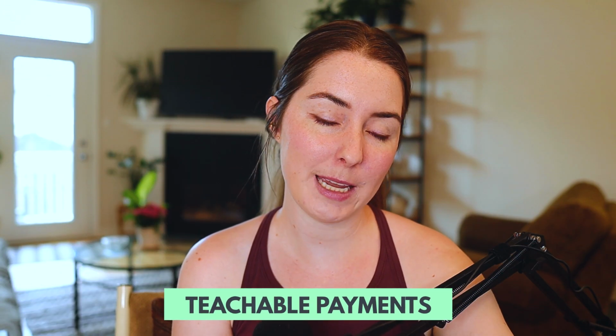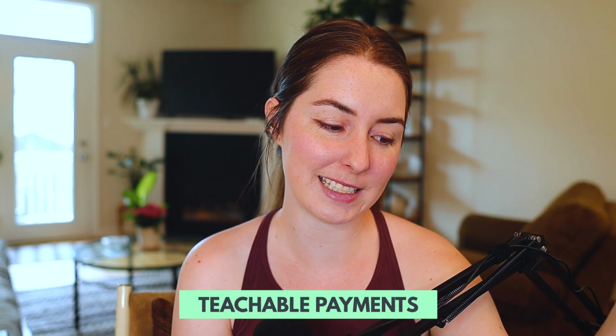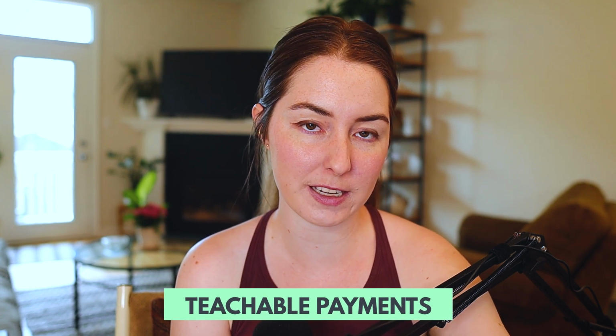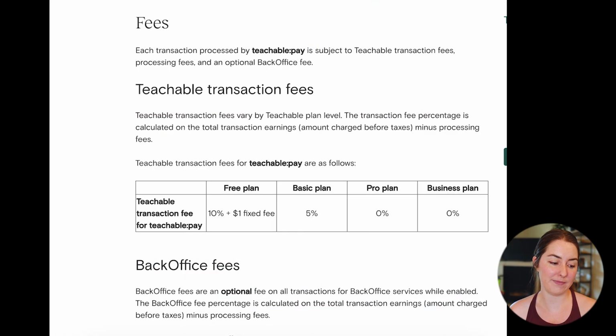With Teachable, payments are a lot more complicated to set up and they often come with extra fees. Now, once you get this set up and working, it works. It's not that it doesn't work, but it can be a headache to set up. You can read the documentation on it, but typically you sign up for Teachable Pay, which comes with some extra fees, which can range from 0 to 10% depending on which plan you're on.